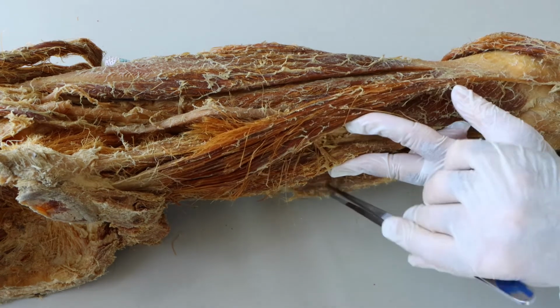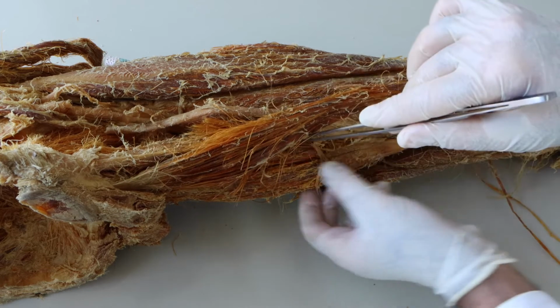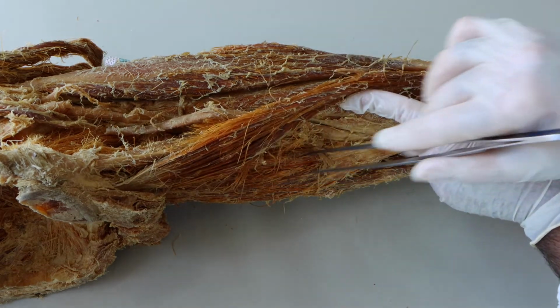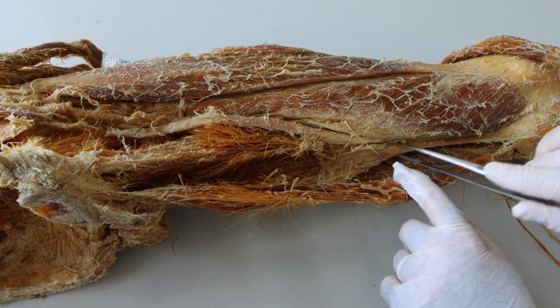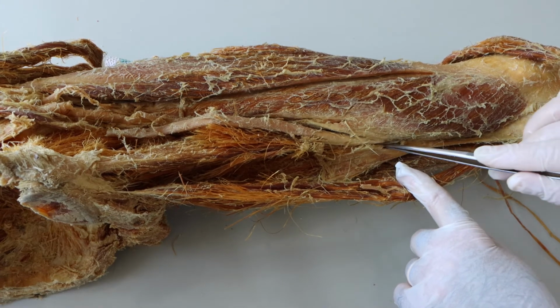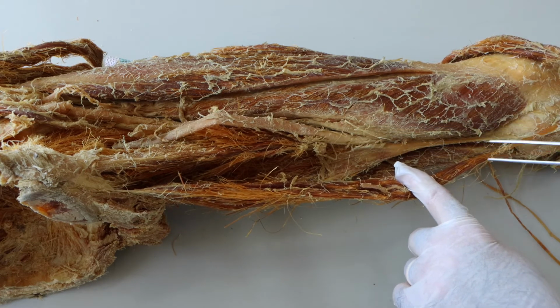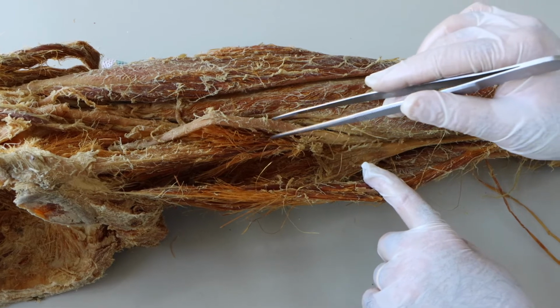So here you can see very nicely the semimembranosus. Above that immediately you have the adductor magnus. Here is this muscle, adductor magnus. And here you can very nicely see the hiatus adductorius, the place where the femoral vessels continue backward and continue as the popliteal.